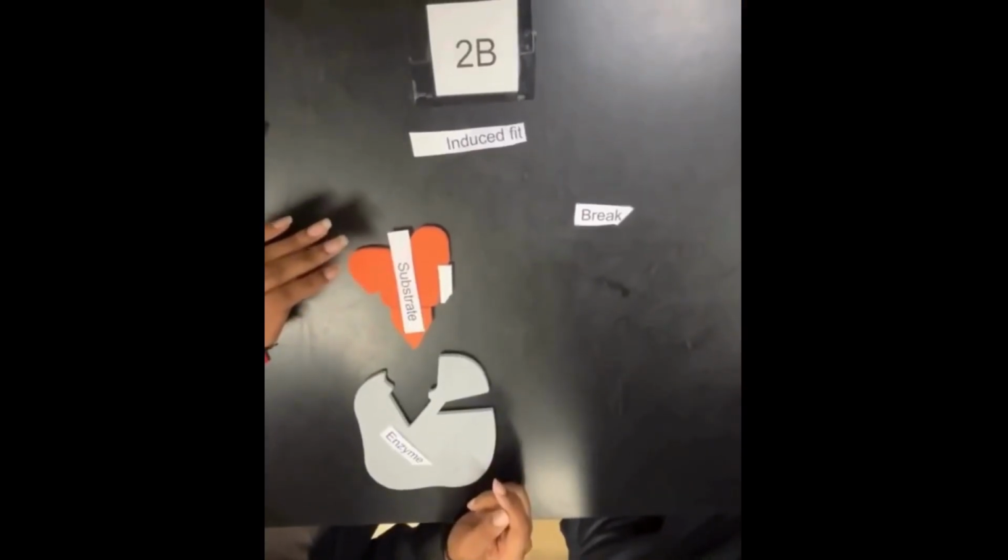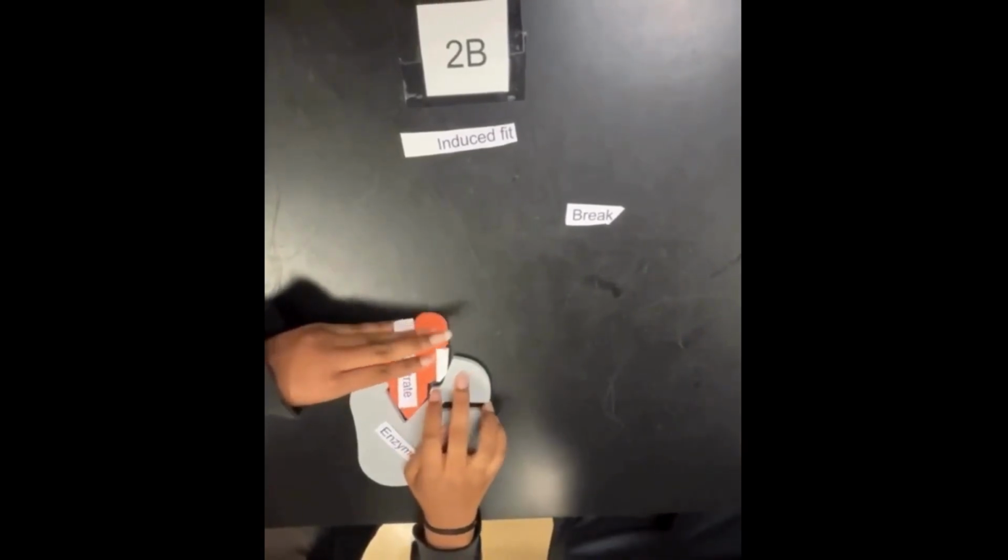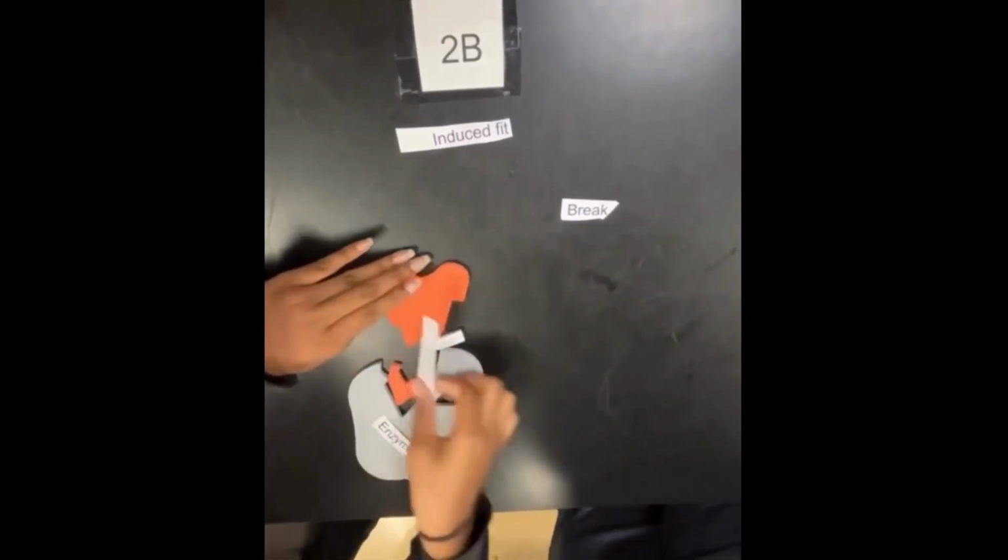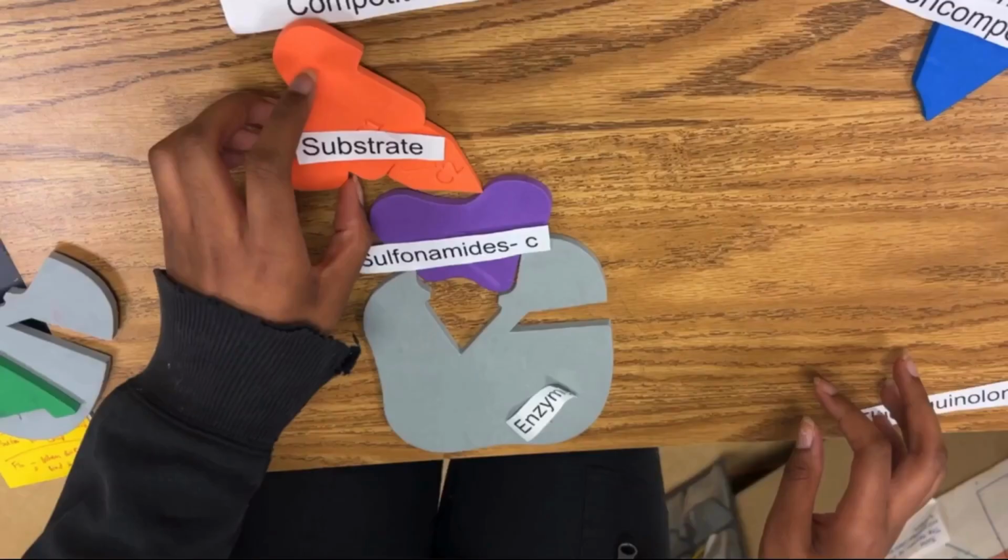the product. So here in this next example, we see induced fit, meaning that that active site is changing. It is making itself bigger to accommodate that substrate, which is a big orange piece. And now it is breaking up into two smaller orange pieces. That would be the product, because this enzyme is breaking it down. It is a break enzyme.